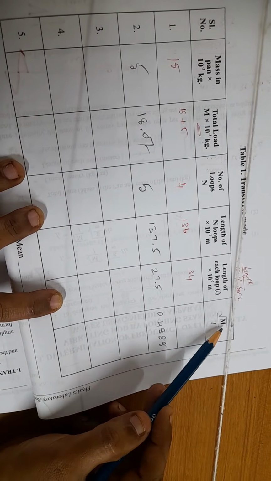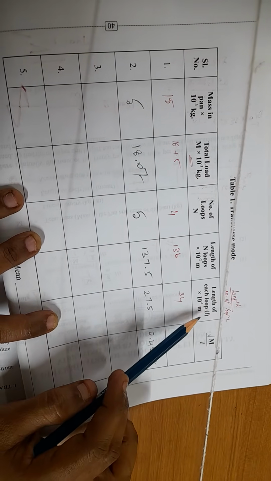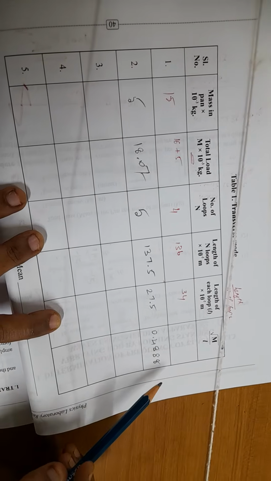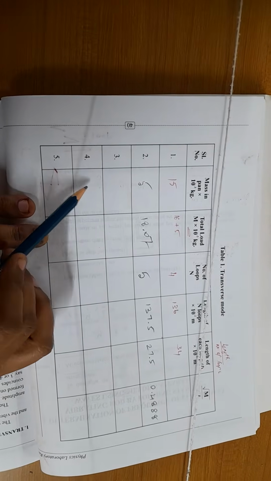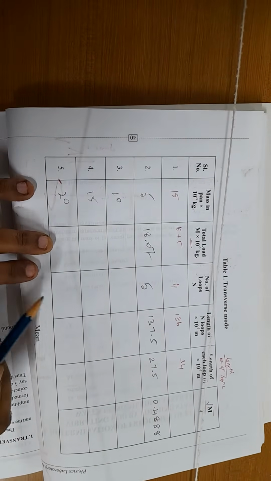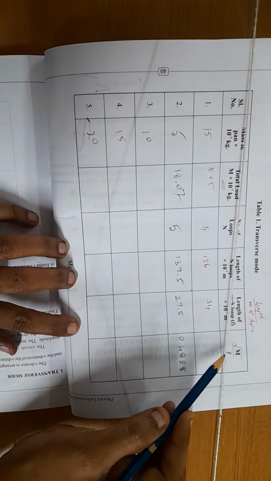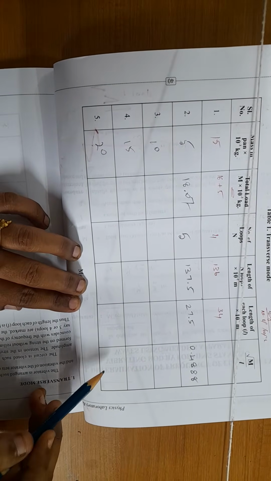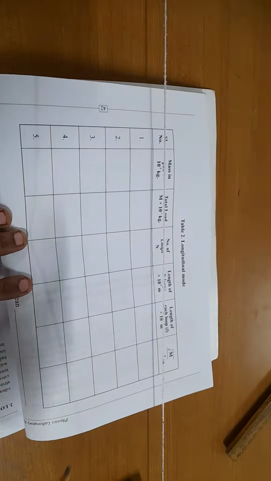The last column is the square root of m divided by L. M means total load and L means length of each loop. So the square root of m by L value will be 0.4888. Similarly, we can find the square root of m by L by adding different masses like 10, 15, 20 and so on. For different masses, we will get different square root of m by L values, and finally we will take the average, which gives us a value of square root of m by L.